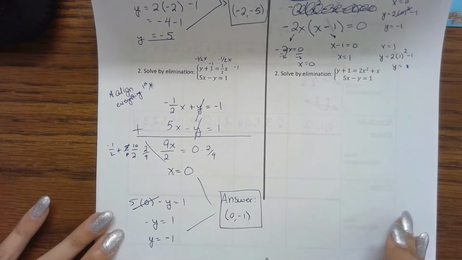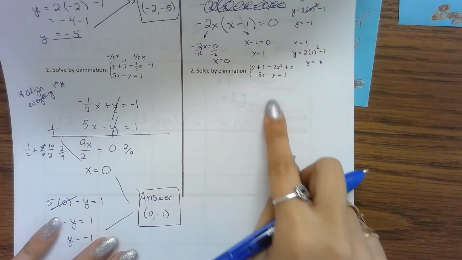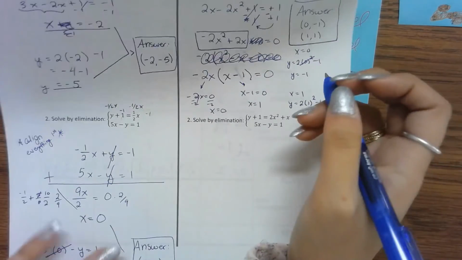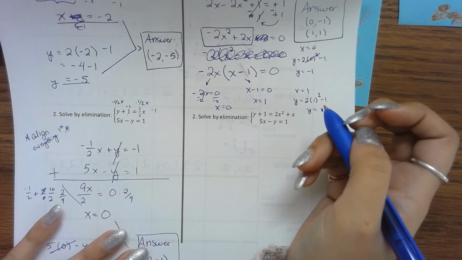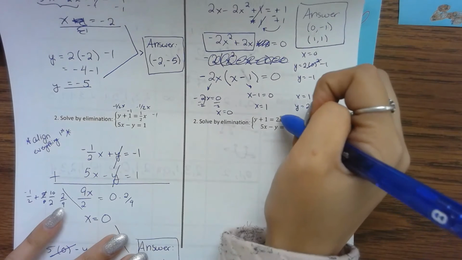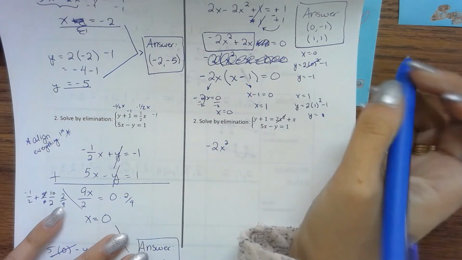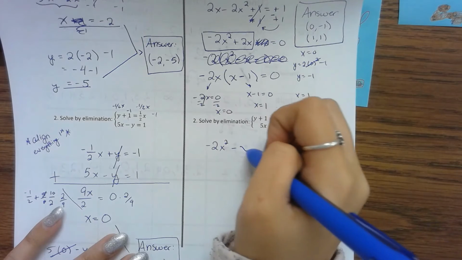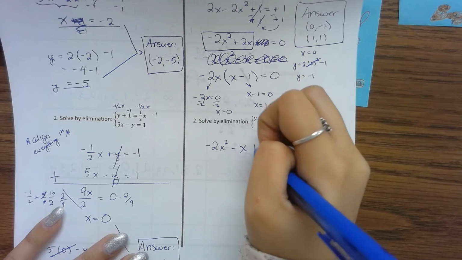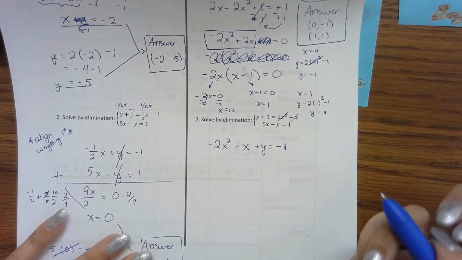Right. That was for linear. Now we're going to apply the same thing to a nonlinear system. I need to align everything again. So we are going to, let's see, move the 2x squared over. That moved over. I'm going to move the x over, keep the y, and I'm going to move the +1 over to the other side.